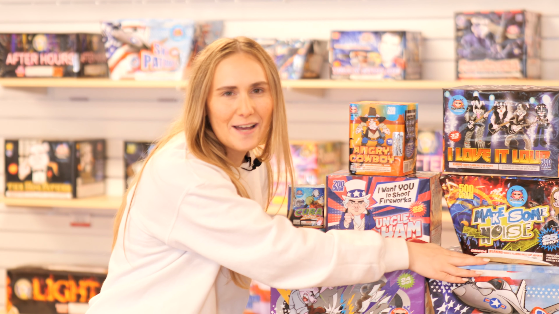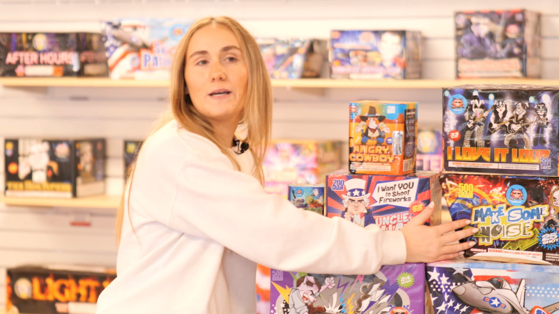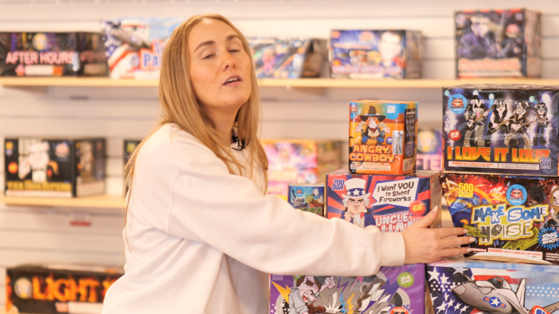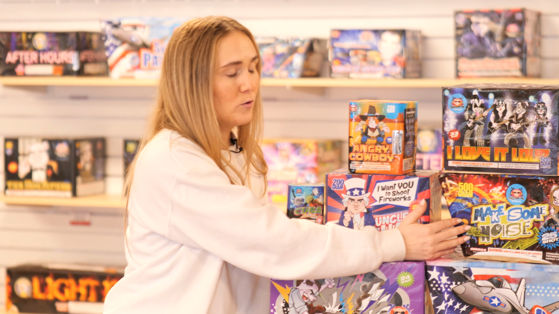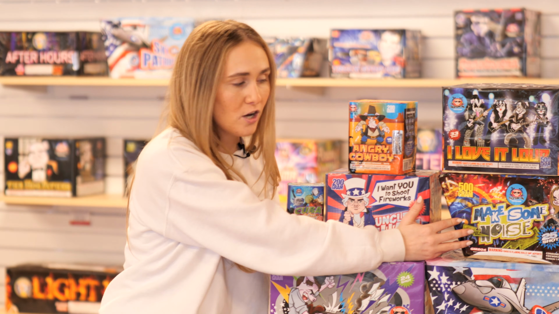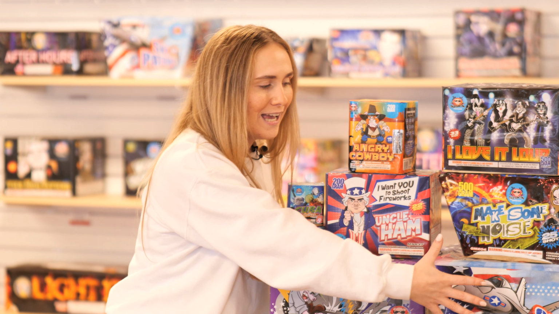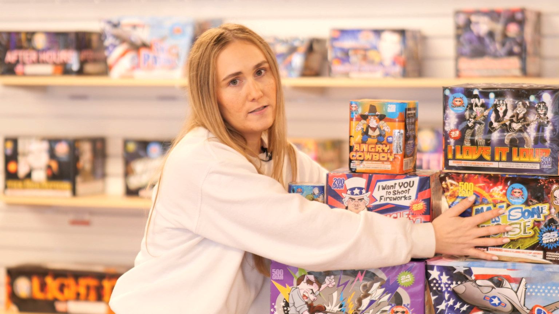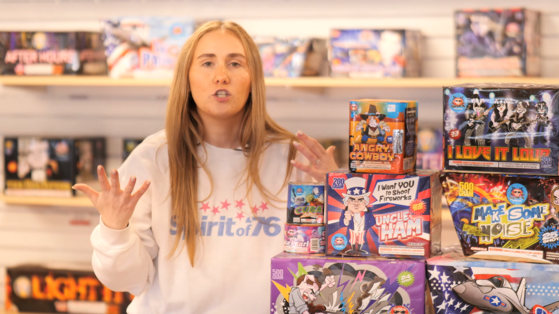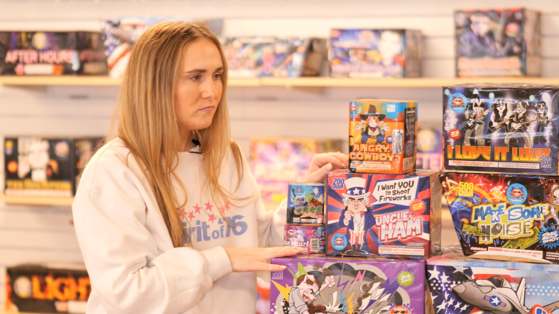So let's say we sell Sky Patriot for $5. Great. And we sell Make Some Noise for $10. I can guarantee you Sky Patriot is going to outsell Make Some Noise all day long if these are next to each other on a shelf, because this one has a bigger square footage on the table and it's cheaper, whereas this one has a smaller square footage on the shelf and it's more expensive. So think like a shopper would think whenever you are putting these out on the table.